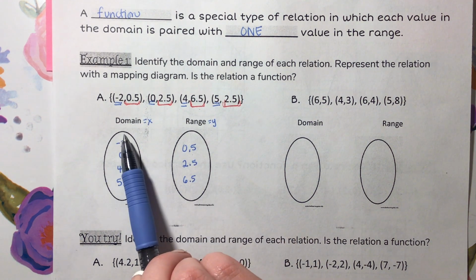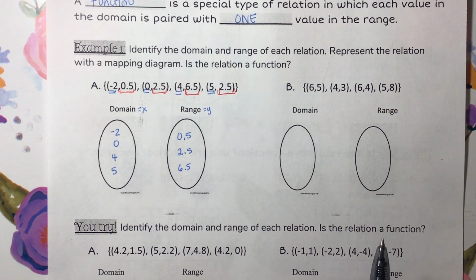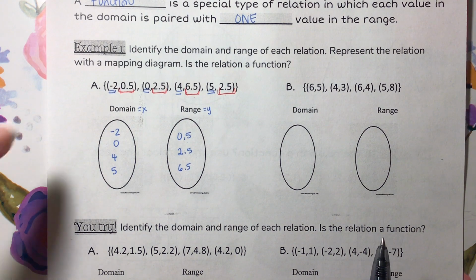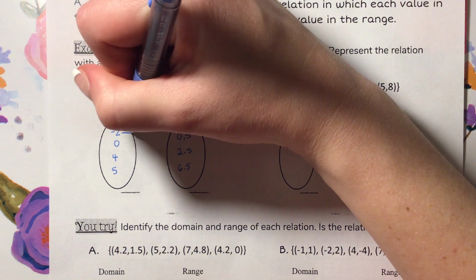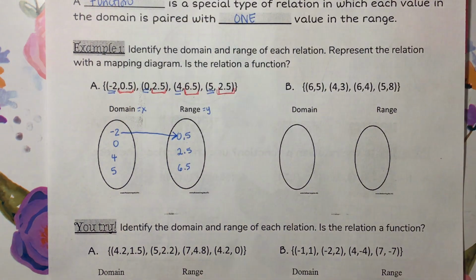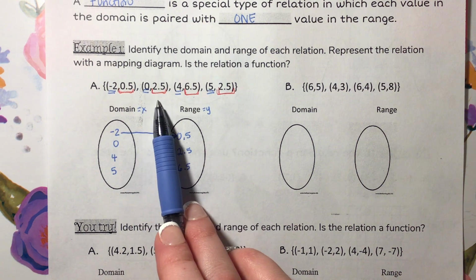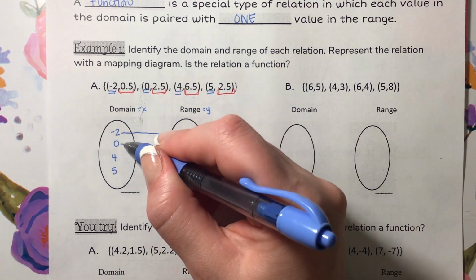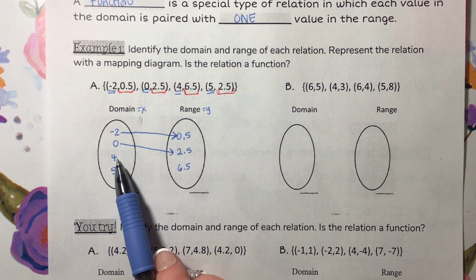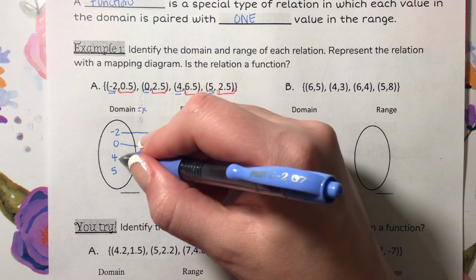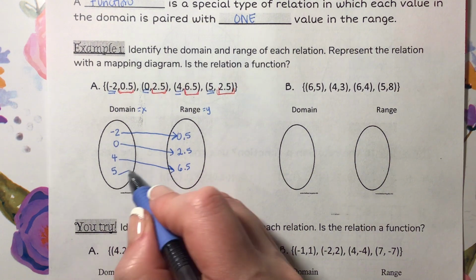So I've just separated out my x's and my y's, and now I'm going to draw arrows to connect the ones that are paired together. The -2 is paired with the 0.5, so I'm going to draw an arrow between those two. The 0 is connected to the 2.5, so I'm going to draw an arrow from the 0 to the 2.5. The 4 is connected to the 6.5, so I'm going to draw an arrow there. And the 5 is connected to the 2.5 up here, so I'm going to do that.